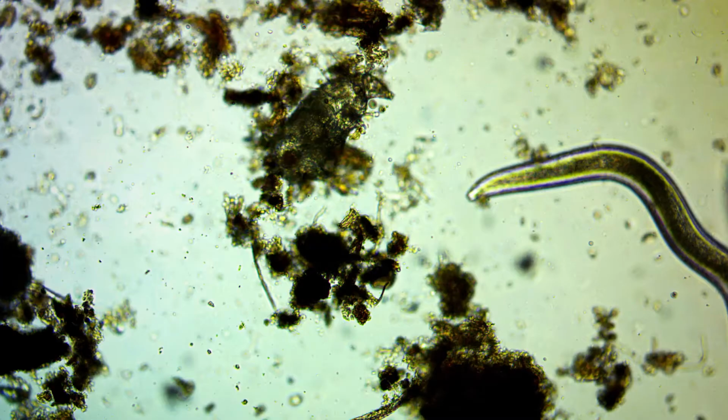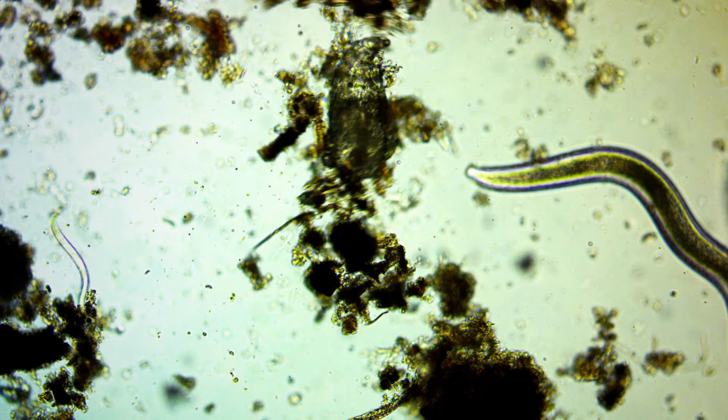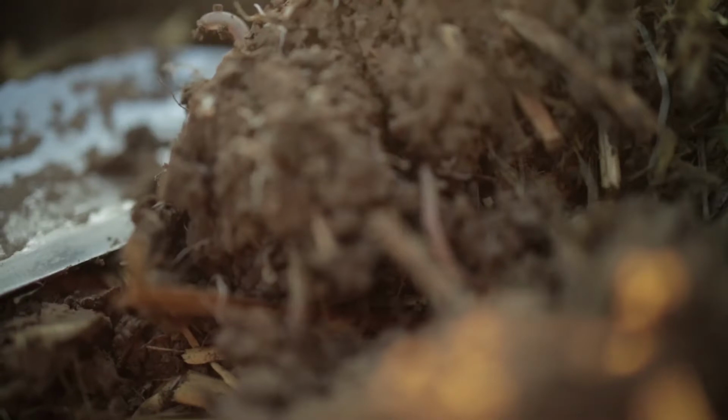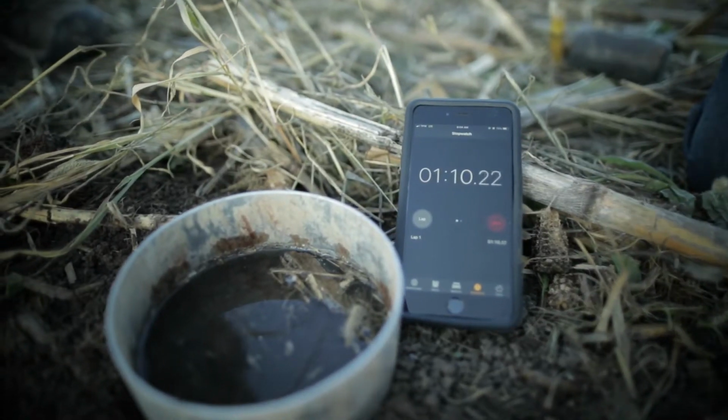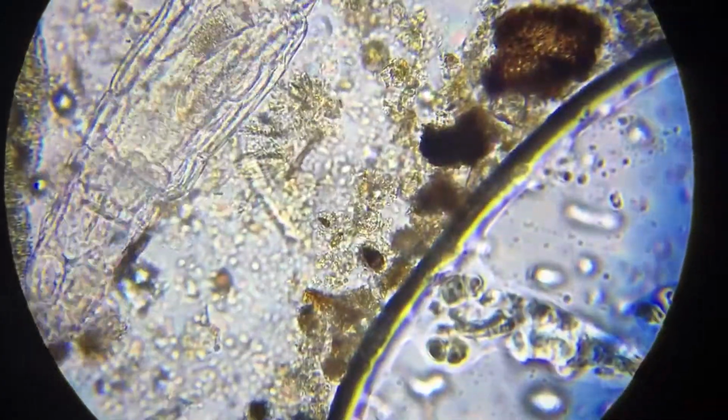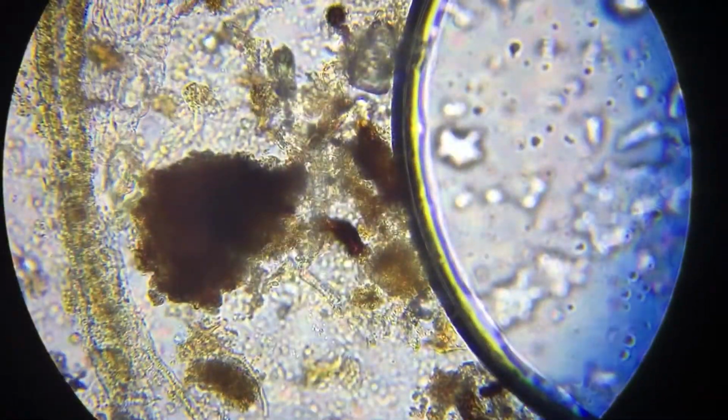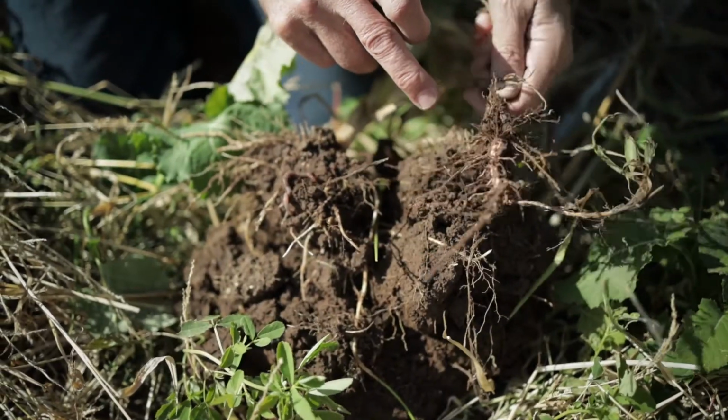And these indicate biology, which is important for many soil functions like stability, soil aggregation, and water holding capacity. So it's a way to measure the biology that's there and hopefully some of the results from having biology present.